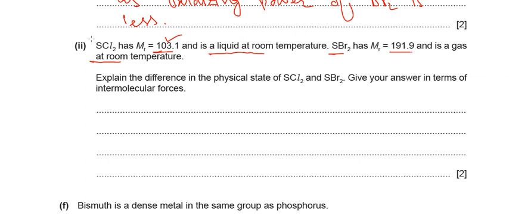So keeping this information in your mind, you can say that the intermolecular forces, and if you specify it more clearly, you will get the second mark as well.